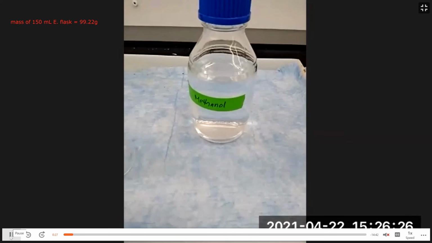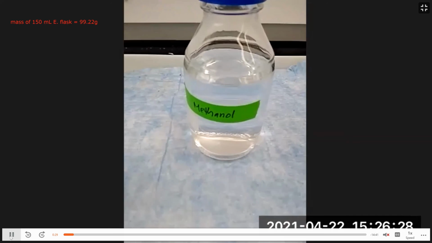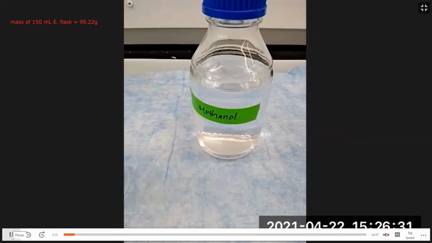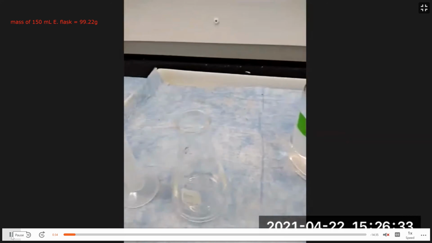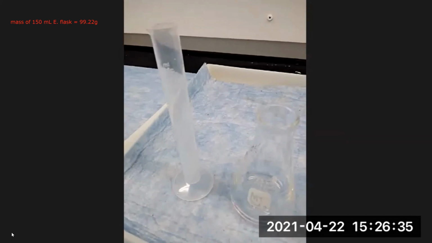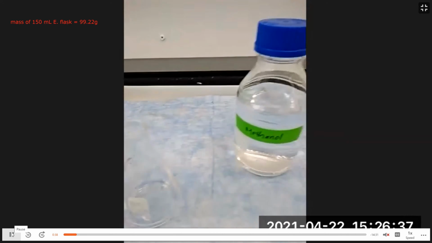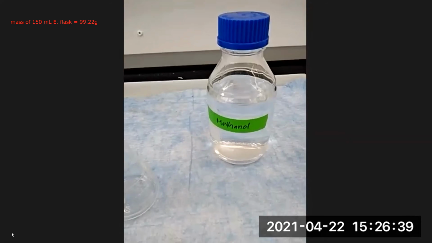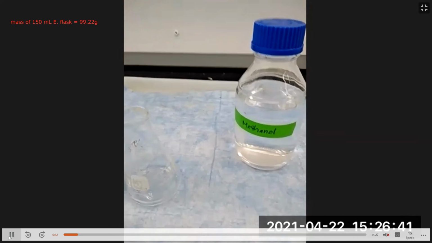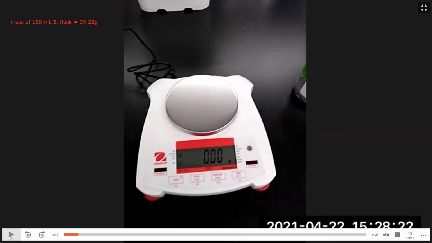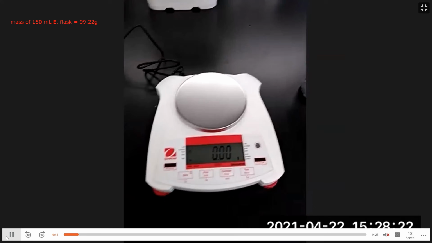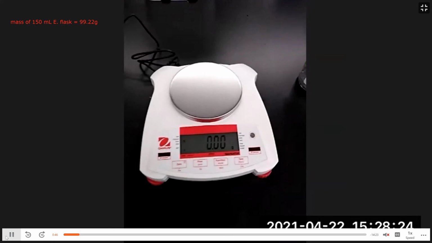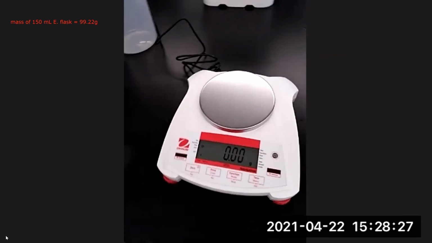Next, we're going to add methanol to the Erlenmeyer flask and then dissolve the iodine crystals. Now we're going to weigh out our iodine.